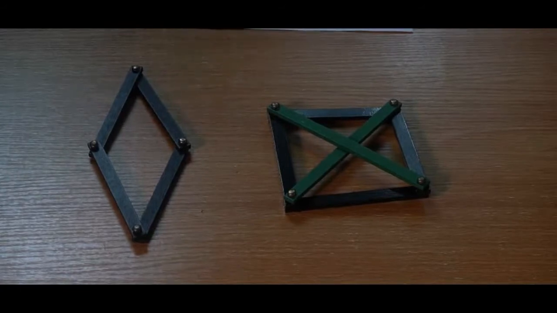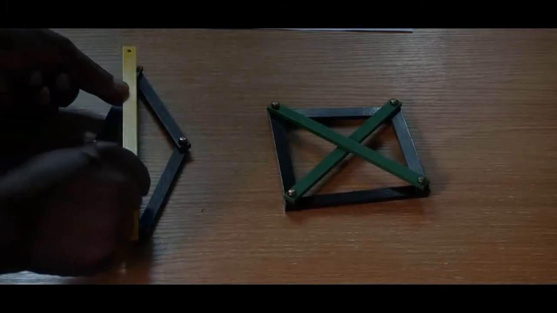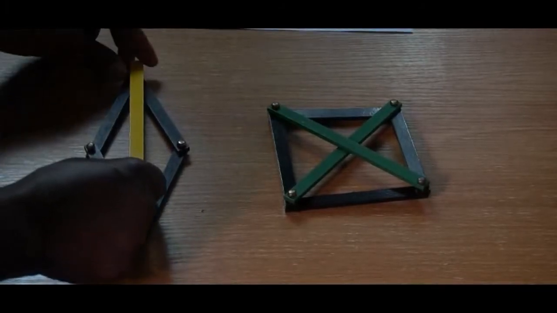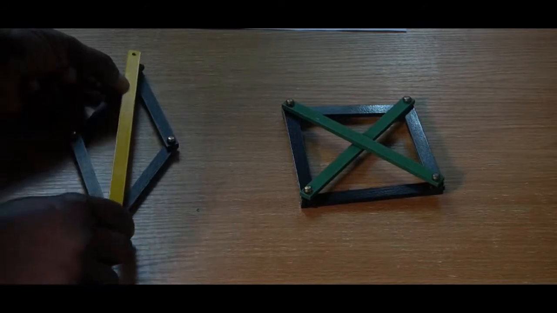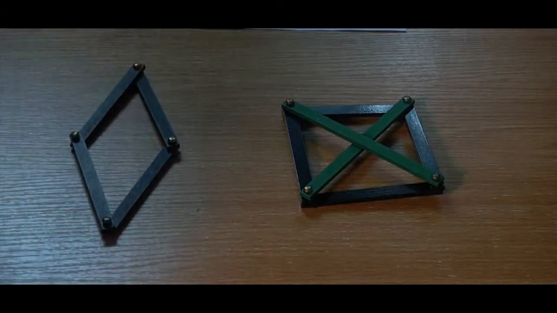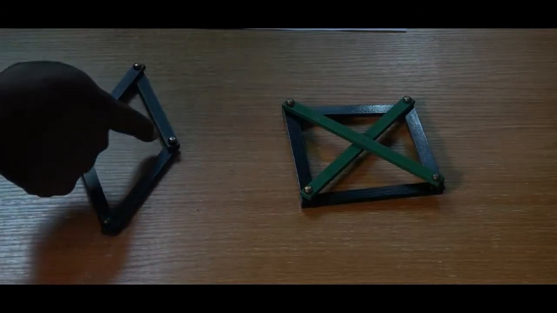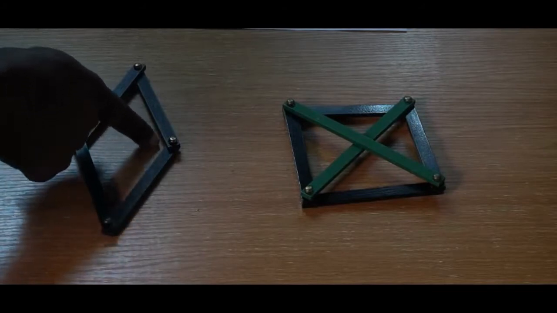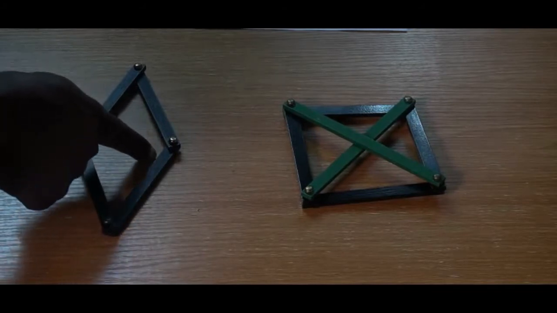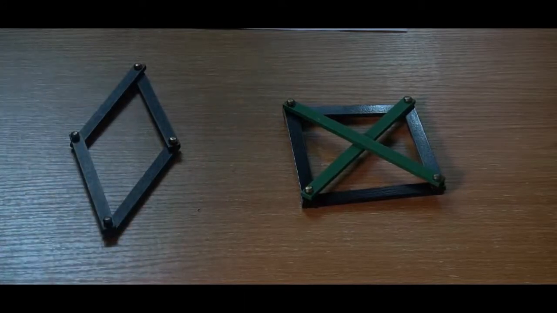Look at what I'm going to do. So we're going to put a diagonal this way. Before we put the diagonal, let's look at the angles that the rhombus has. What do you think about these angles? They are obtuse angles. Yes, this angle is an obtuse angle, and this one that is opposite to it is an obtuse angle.